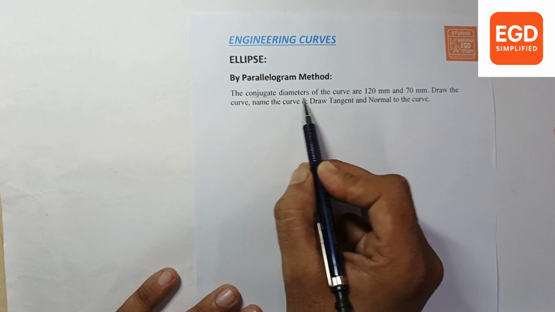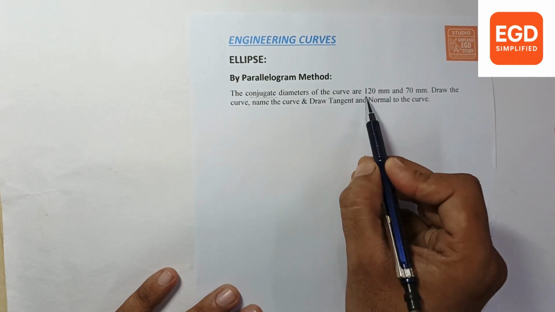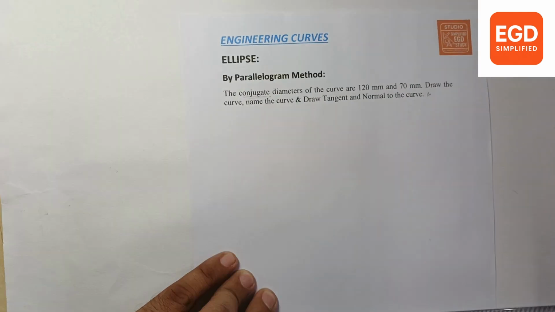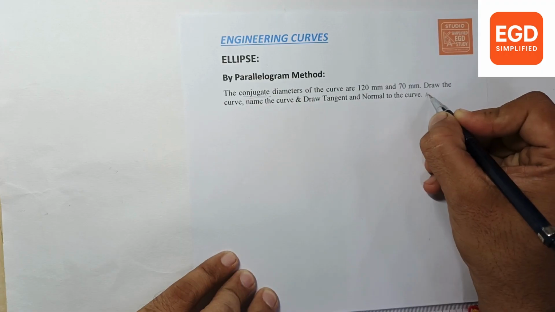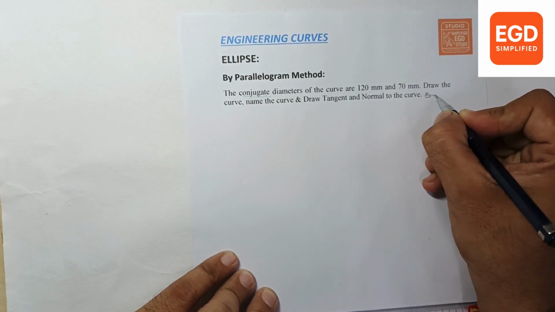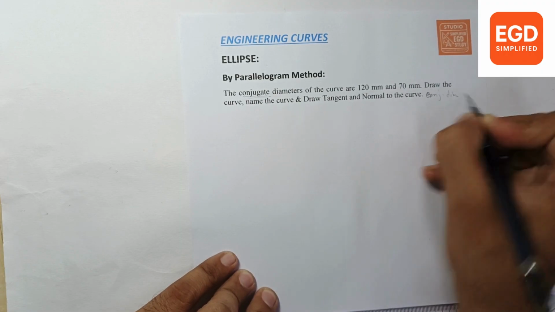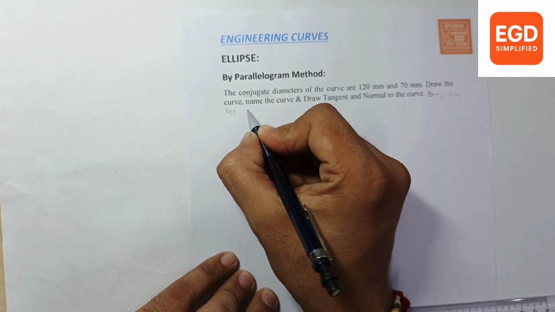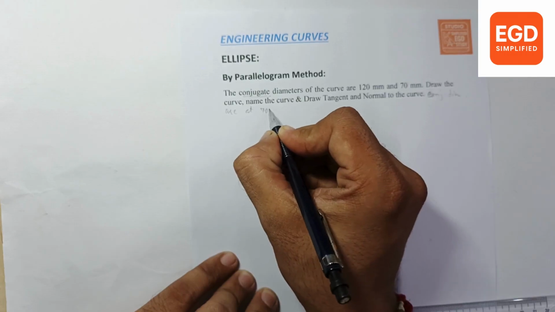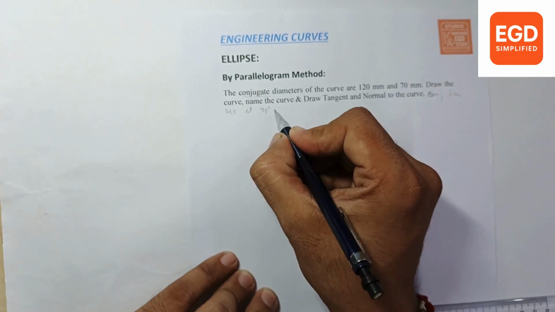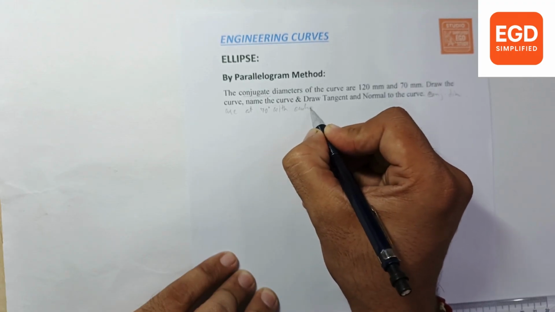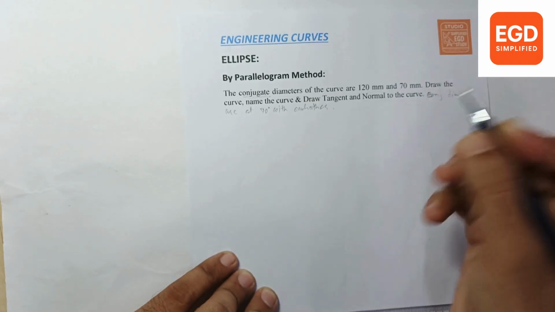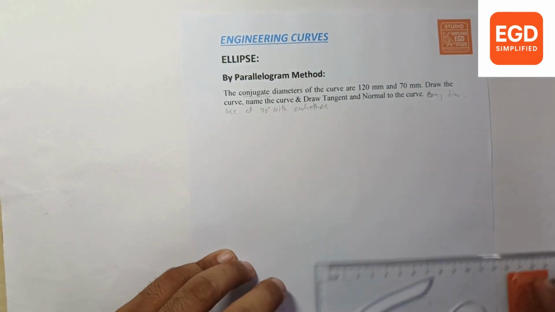Conjugate diameters, initially we consider as major and minor diameters, and one term is missing here. It is also given that the conjugate diameters are at 70 degrees with each other, meaning these are not at a right angle.